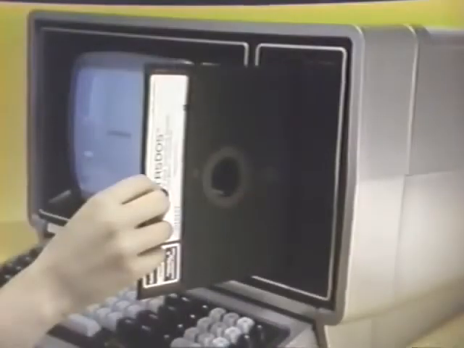To correctly load the drive, open the door by pressing the door release lever. The door will spring open. Insert the diskette as far as it will go. You will feel a slight pressure when the diskette is almost completely seated, and you will hear a faint click. This is the locking spring which holds the diskette.